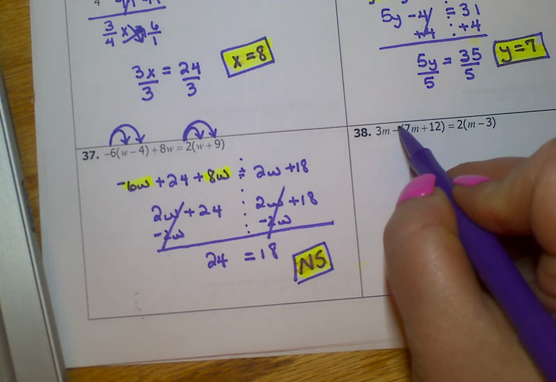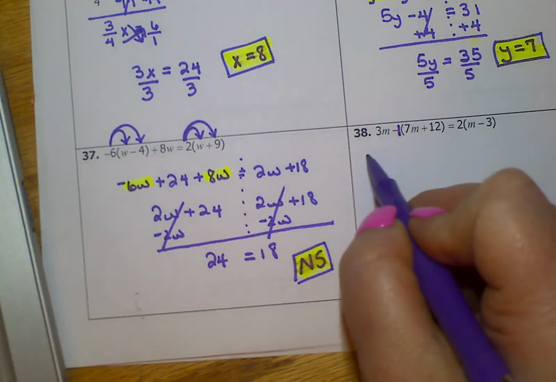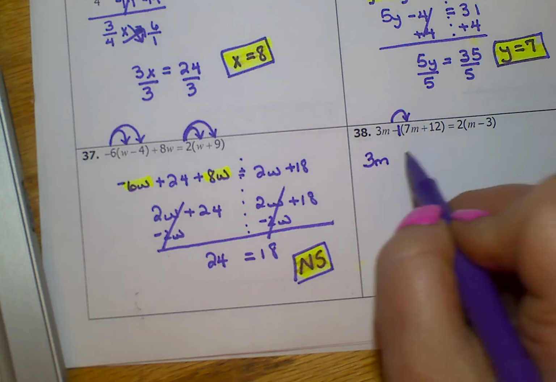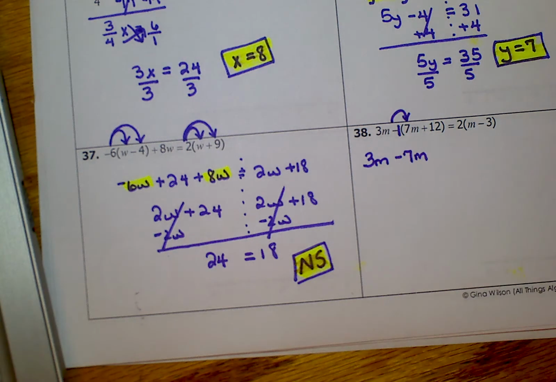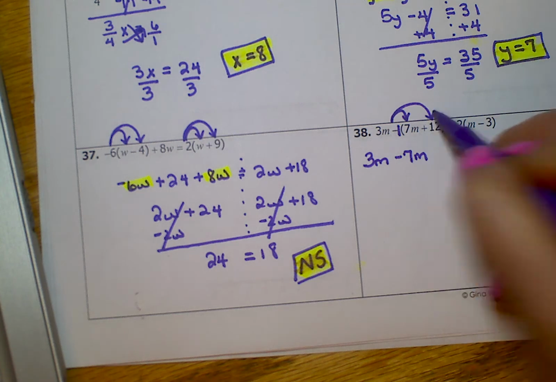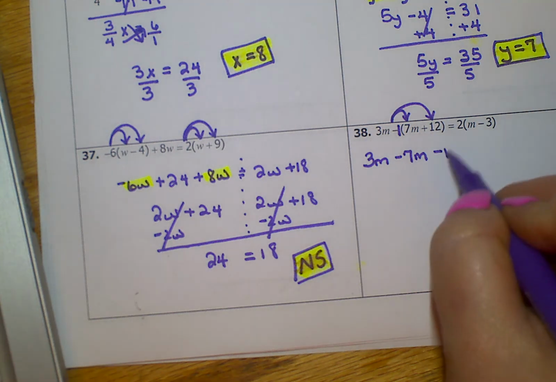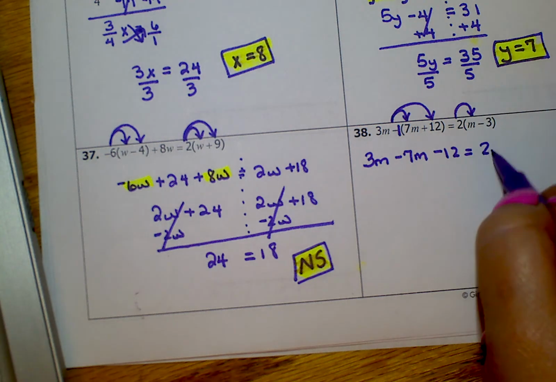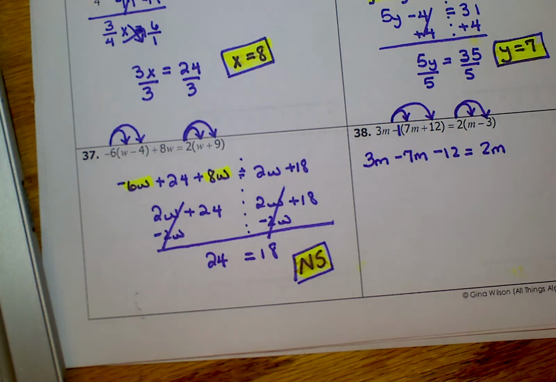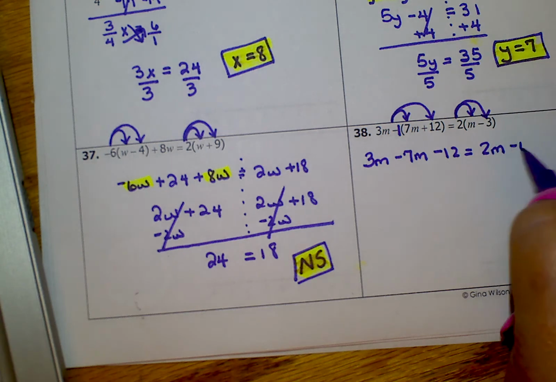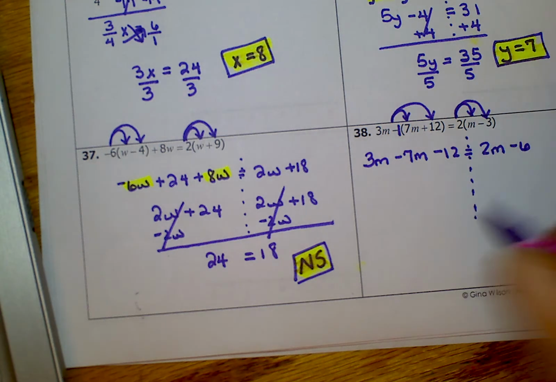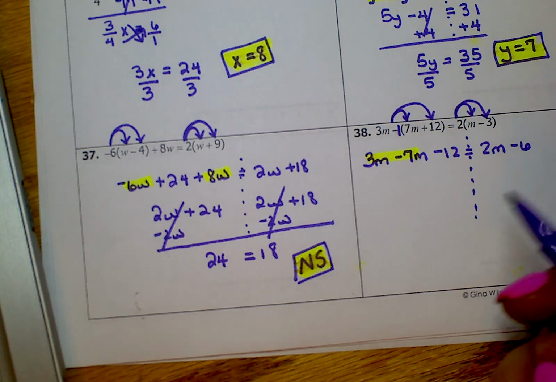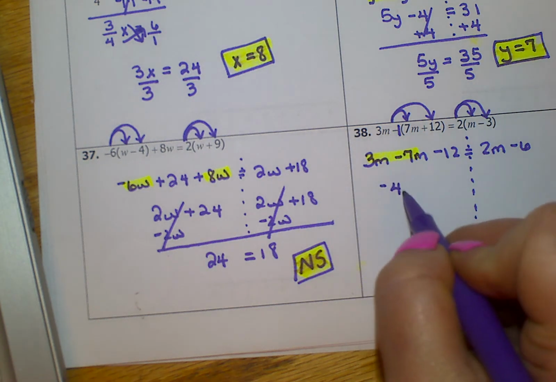Now, when there is no number there, there's understood to be a 1. Negative 1 times 7m is negative 7m. Negative 1 times 12 is negative 12. 2 times m is 2m. 2 times negative 3 is negative 6. We can put together 3m minus 7m. That gives me negative 4m.